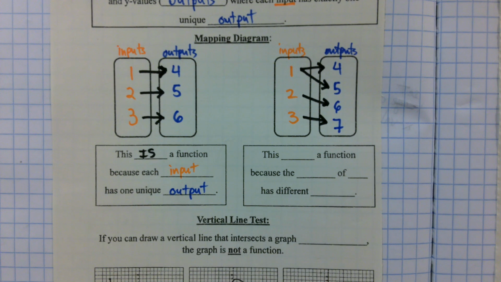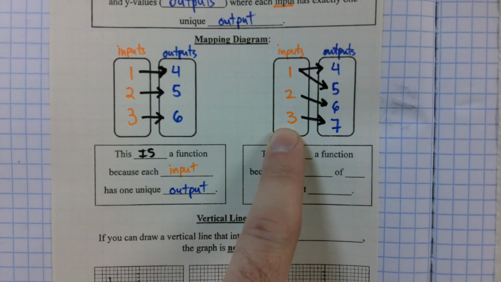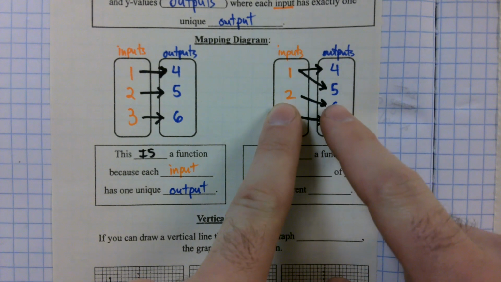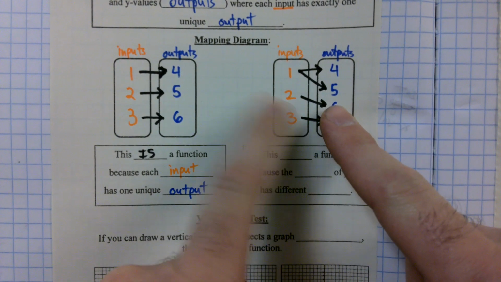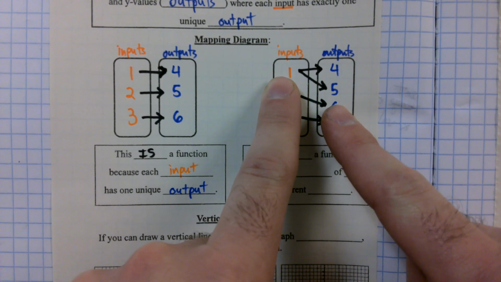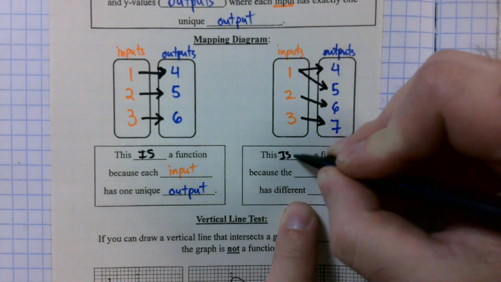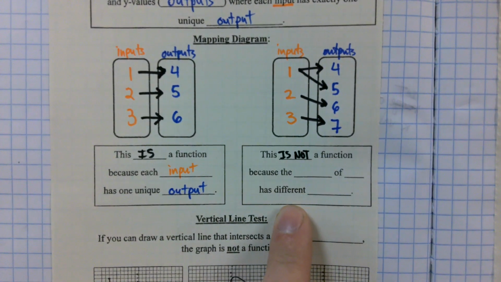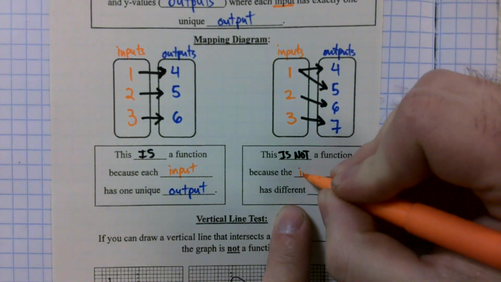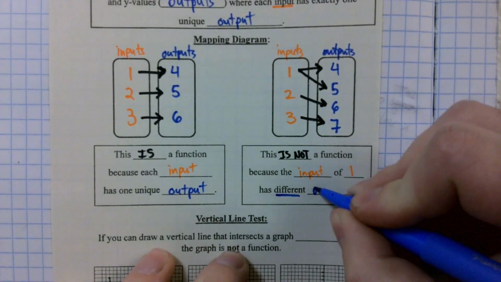Get that copy down real quick and then we'll talk about it. If I have an input of 3, what's my output going to be? 7. If I have an input of 2, what's my output going to be? 6. If I have an input of 1, what's my output going to be? 4 or 5. Is that one unique output? No. This is not a function, because the input of 1 has different outputs.